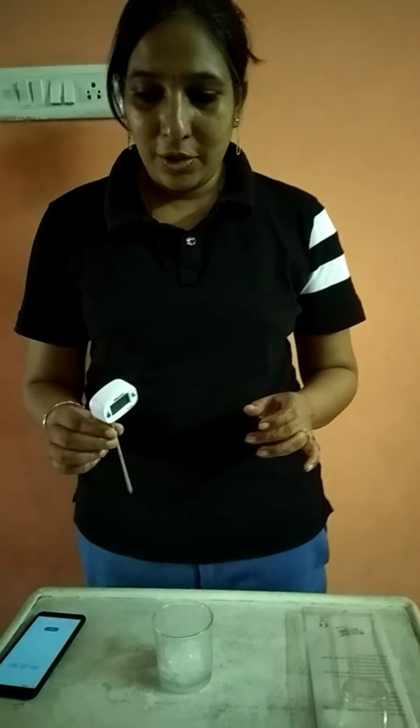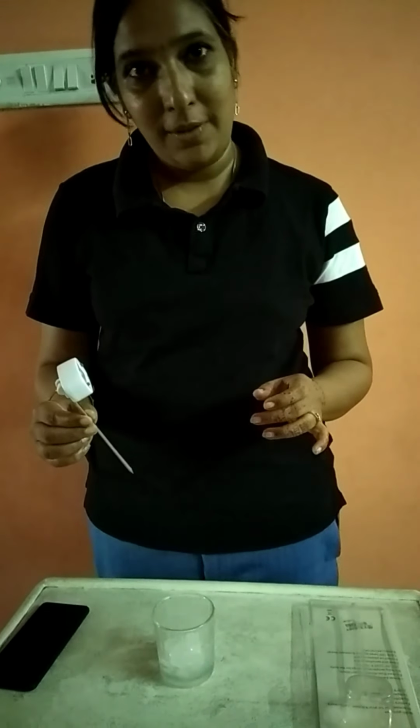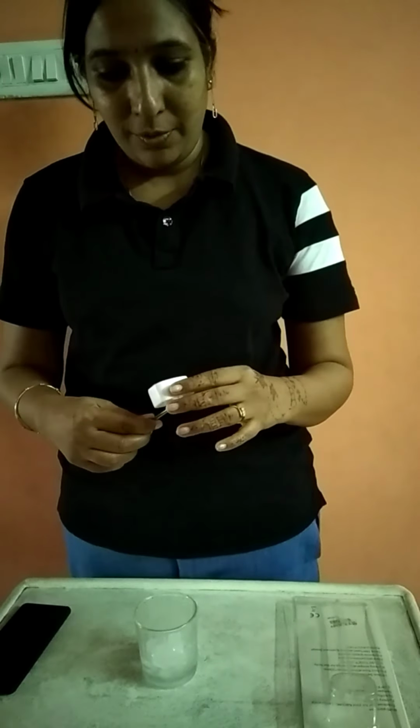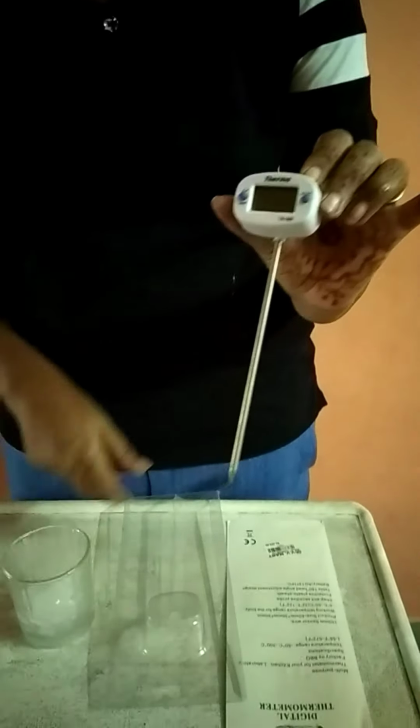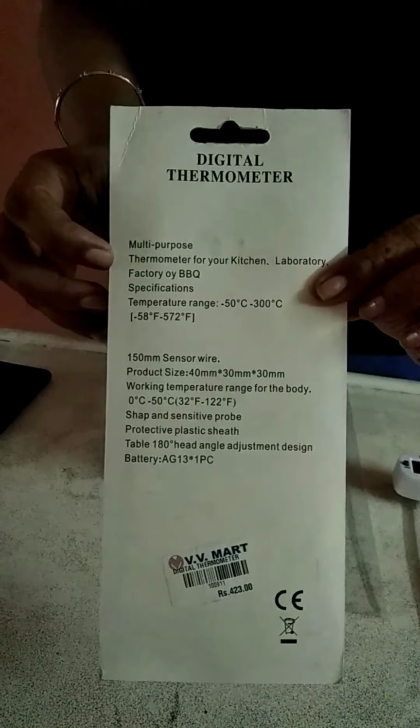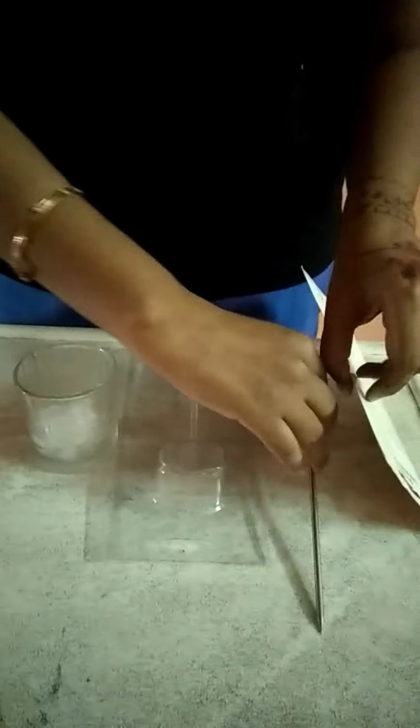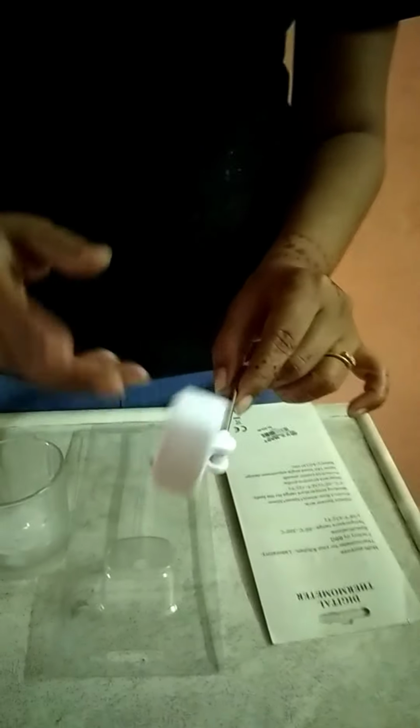Students, today we are going to do one very simple activity. For doing this activity, we would require one thermometer. It looks like this, but the catch is that this thermometer should have a temperature range from almost minus 50 degrees centigrade to higher temperature. It's very easily available. It is used in houses where they like to cook chicken and all that.